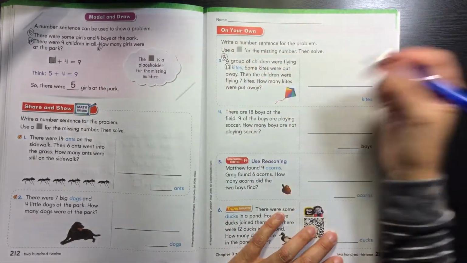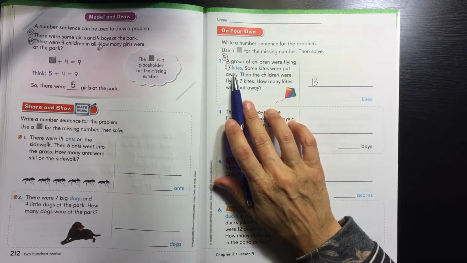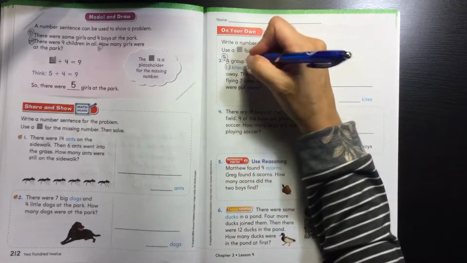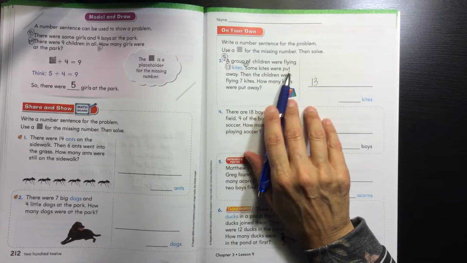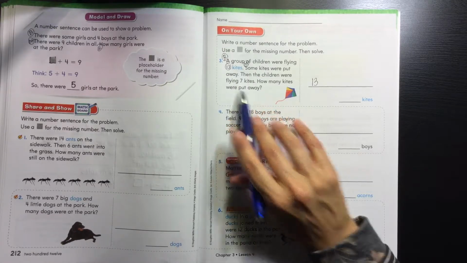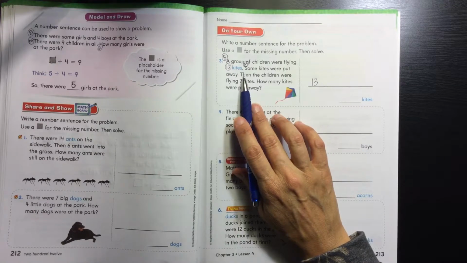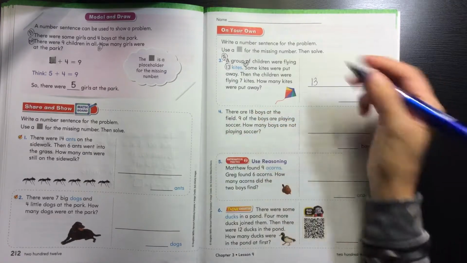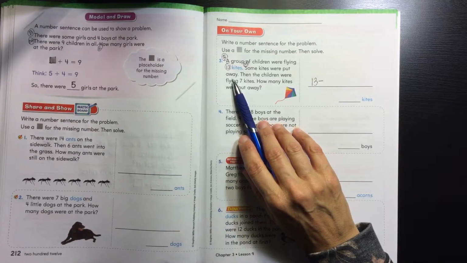We are going to write 13 because a group of children were flying 13 kites. In the middle of our story, right here, it says some kites were put away. So if the kites were put away, are we going to add onto the 13 or are we going to take away? That's right, we're going to take away because if you put them away, you're taking them away.